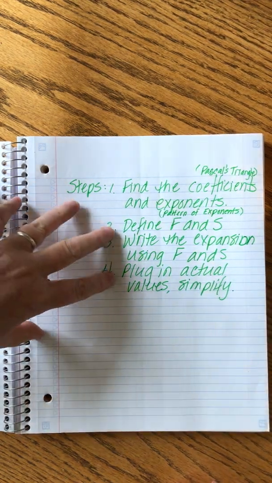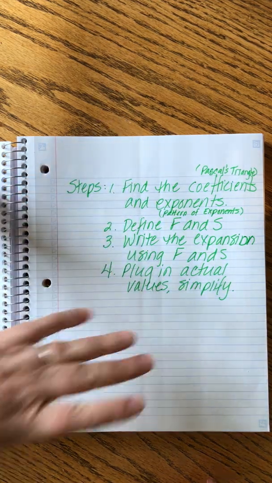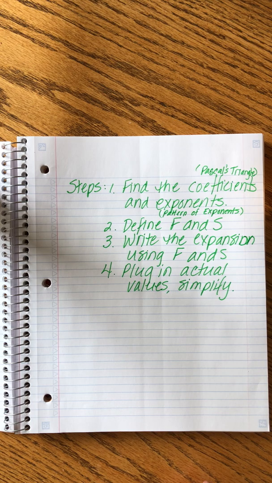Okay, so that's what I just did. That's what we're going to do again. There are the steps written out in words if that is helpful to you.